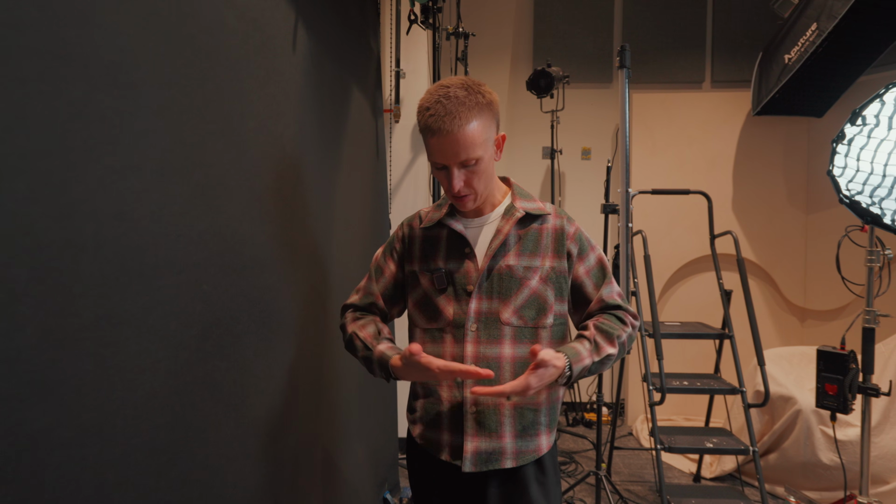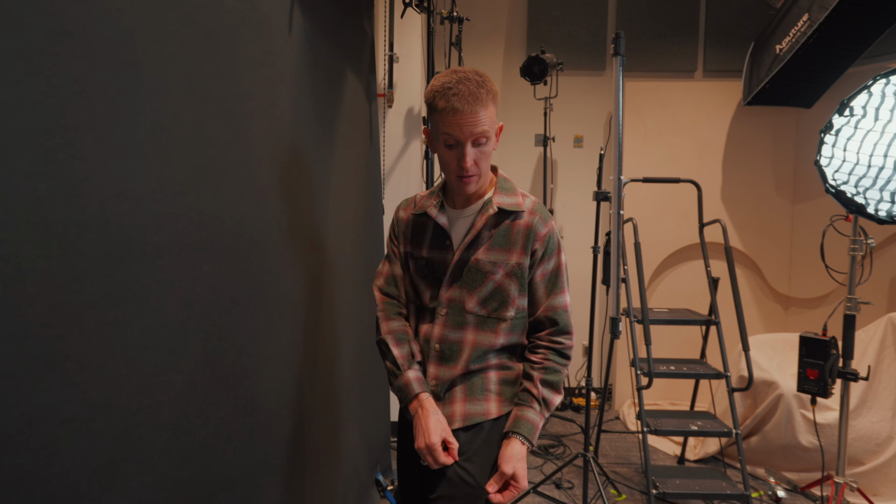Okay, so limitation number one when shooting on a black screen is that you cannot wear black. Otherwise, you're just gonna end up being a floating head. Now, normally we would shoot from the navel up in terms of framing. So this would be fine, but otherwise these black pants would be a no-go. And then the second thing that you need to consider is that you need to use a darker motion background.